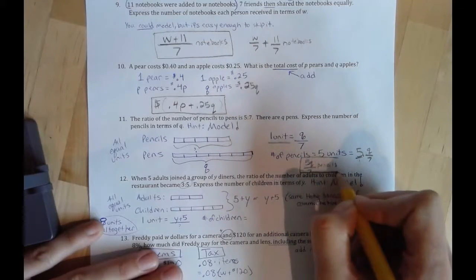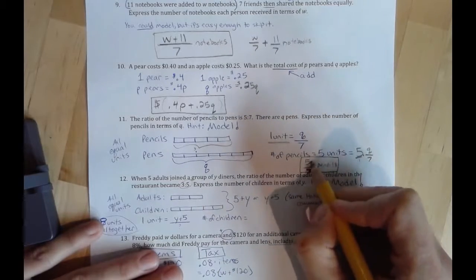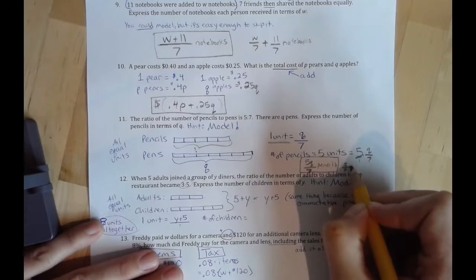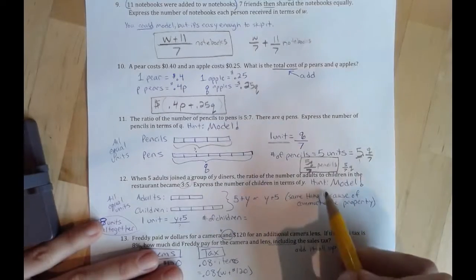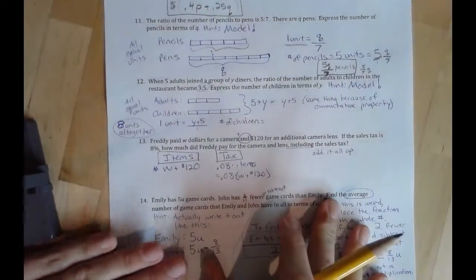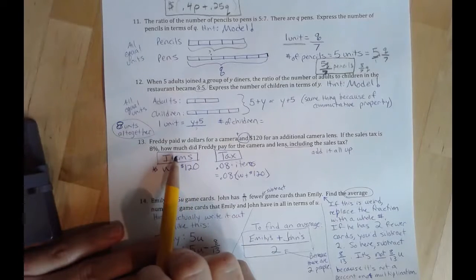And if you wanted to, again, this is just simple algebra to bring the Q out in front. 5/7 times Q, same exact thing. If that's confusing, let's make sure to talk about why that is. All right, pause and take a look at my hints, please.